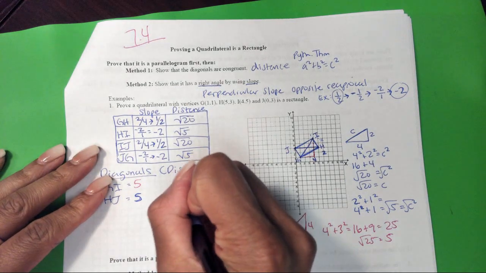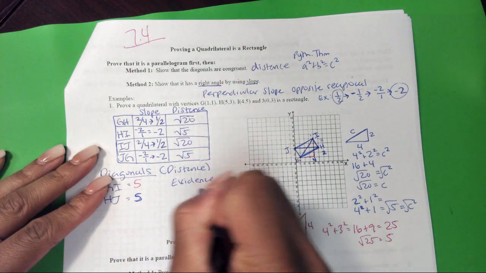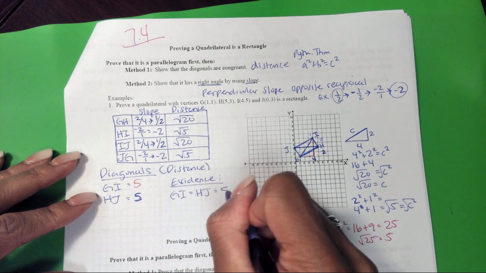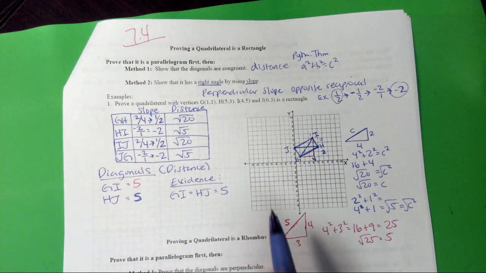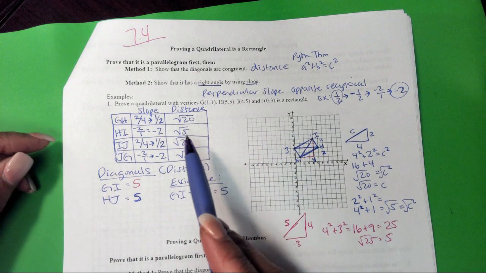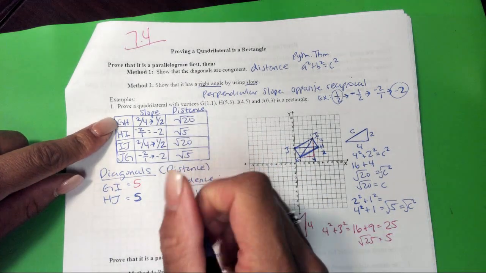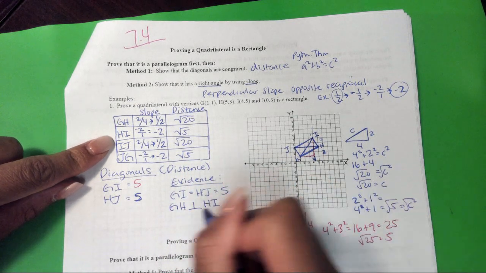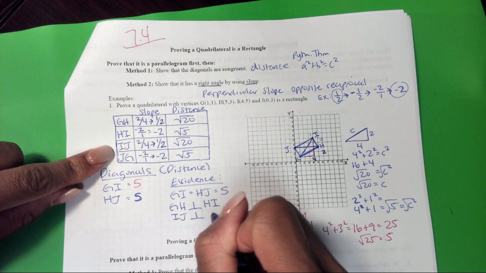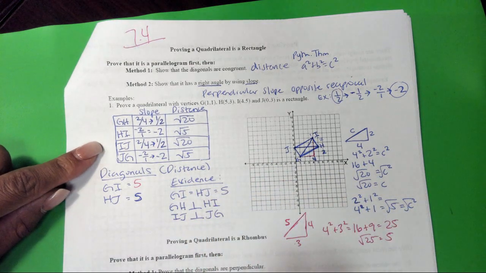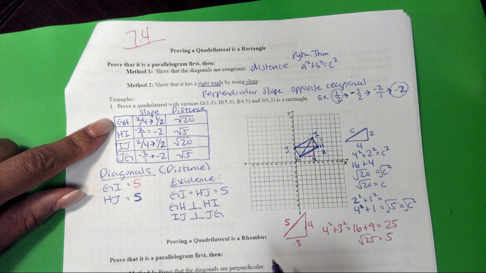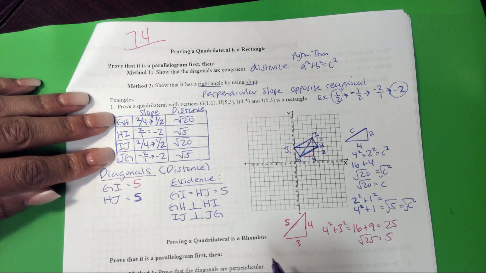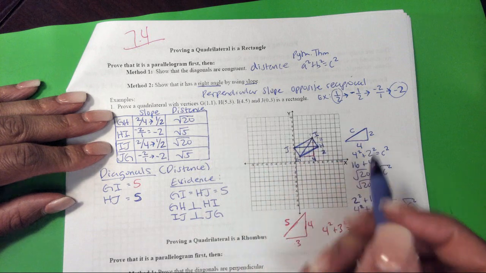And so, summarizing, I proved that my diagonals are congruent. So I have GI is congruent to HJ because they both equal 5. Then I have to show my perpendicular slope. So which two are perpendicular to each other based on opposite slope? Well, GH is perpendicular to HI, and then IJ is perpendicular to JG. So I showed two sets of right angles. And I can also show congruent distances.